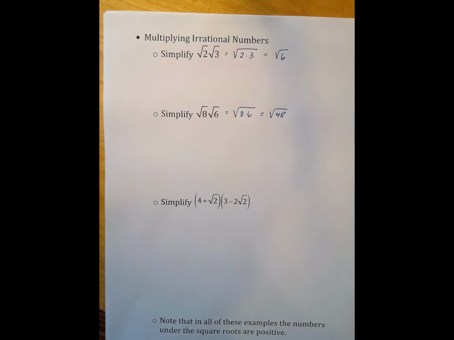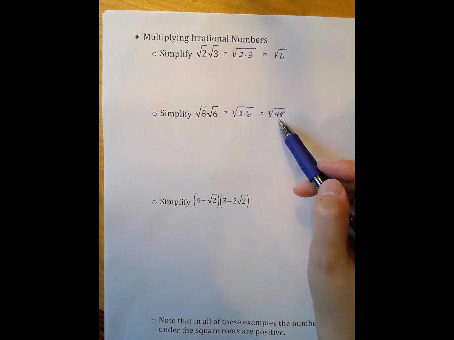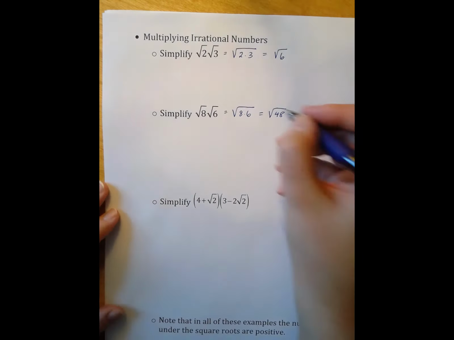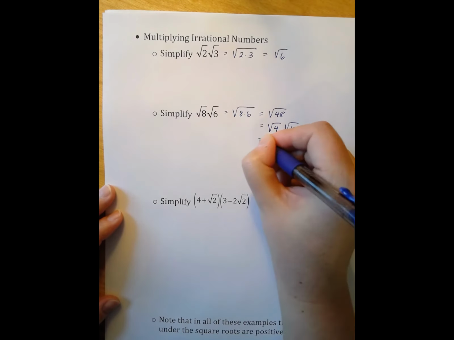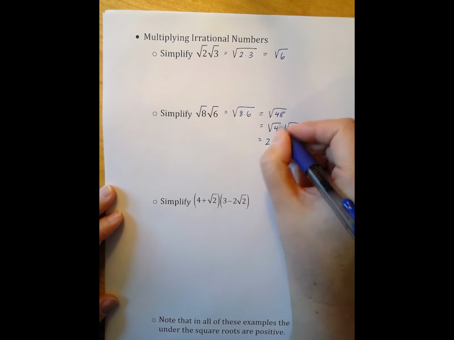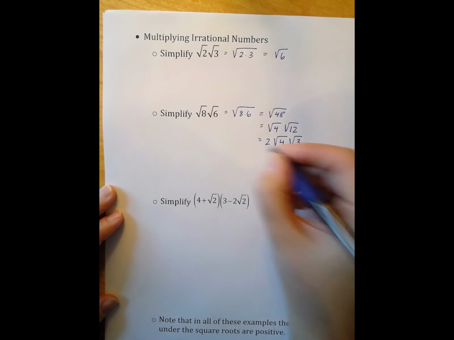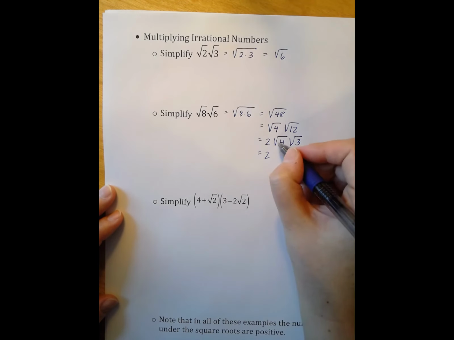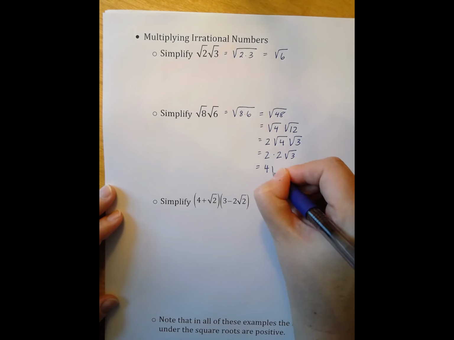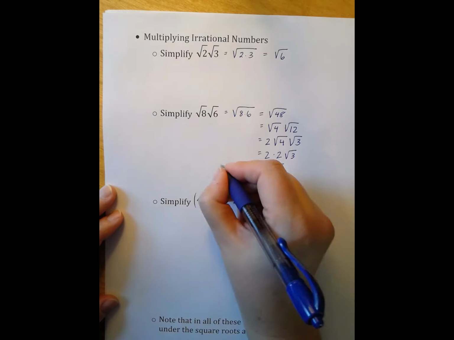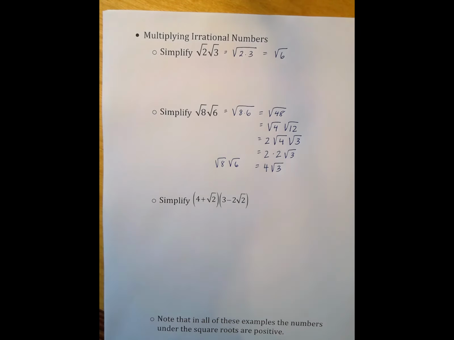But I need to make sure that I can't simplify these. Well, the square root of 6 does not simplify, but the square root of 48 does. And so I can rewrite that as the square root of 4 times the square root of 12, which I can rewrite as 2 times the square root of 12, and the square root of 12 is the square root of 4 times the square root of 3. Still have my 2, still have my square root of 3. So the square root of 8 times the square root of 6 is 4 square root of 3.